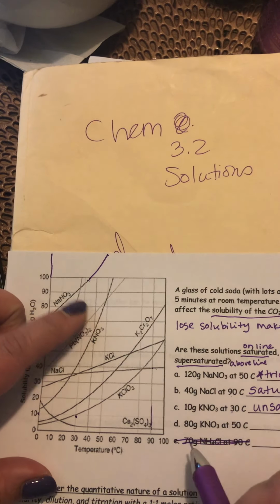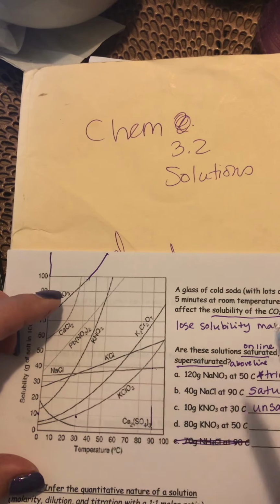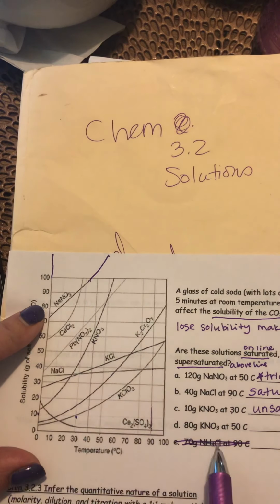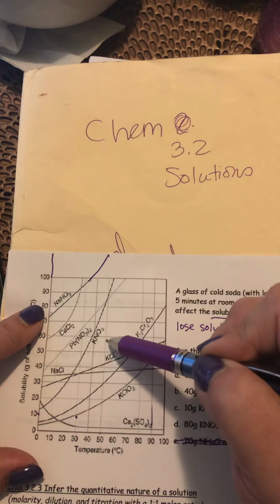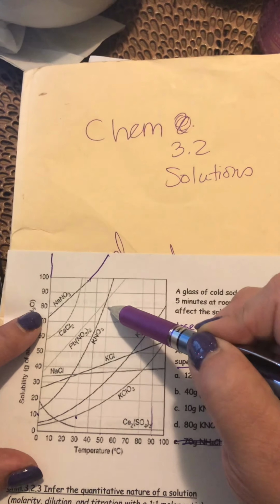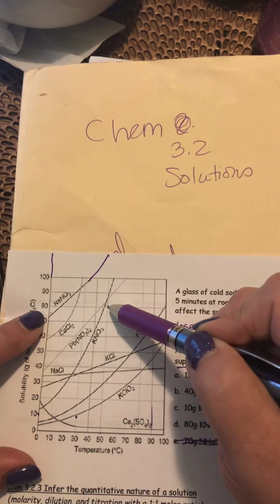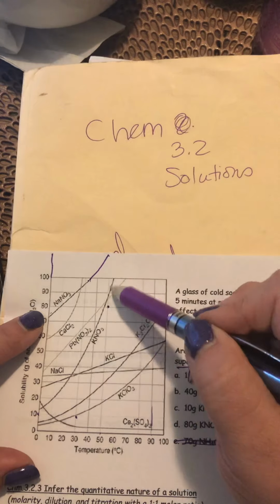Okay, so now let's look at KNO3 again. Same line. 80 grams this time, which is way up here, and then 50 degrees. So 50 degrees, I'm going to follow it up to where it says 80. Okay, that's where the 80 line meets, and there's the KNO3 line, okay?